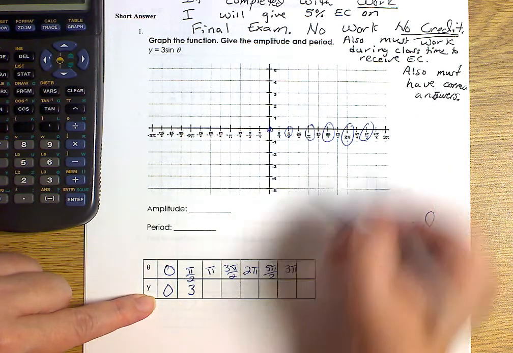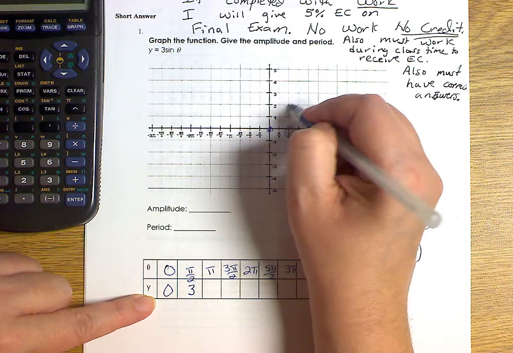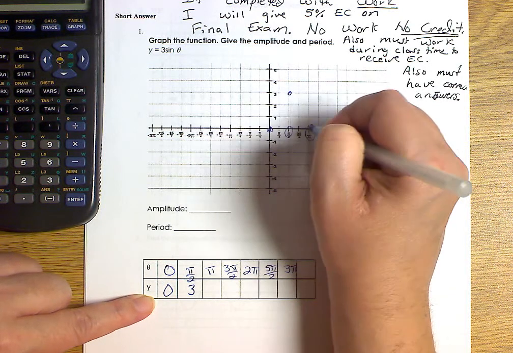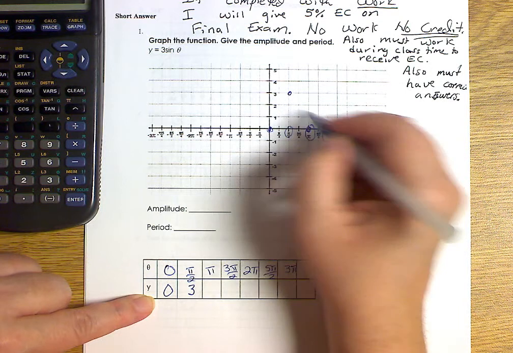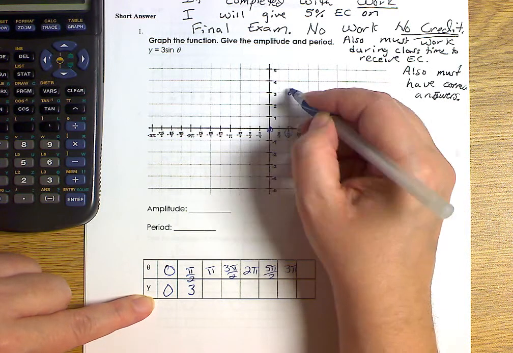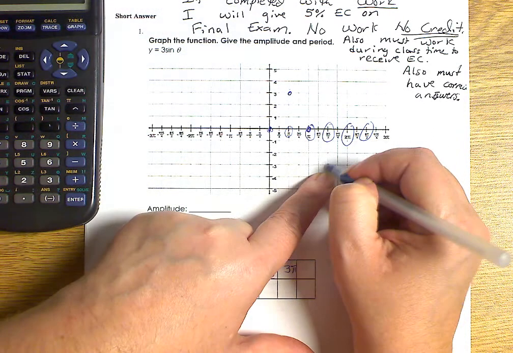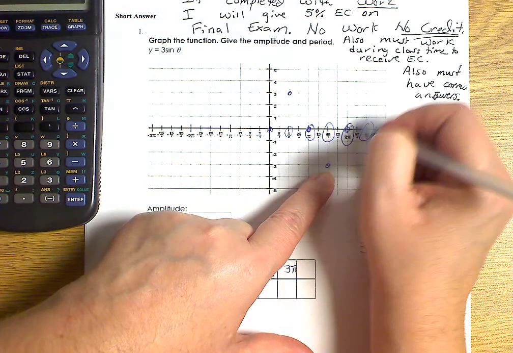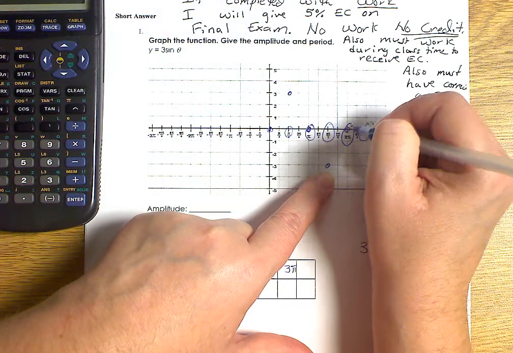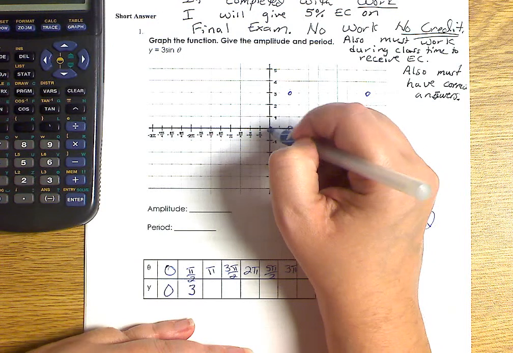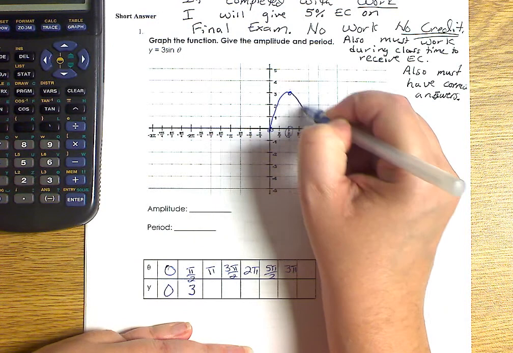So it goes 0, and then goes up to 3, and then you'll get a 0 again, and you'll find it's a pattern. So it goes up, down, down, up, up, down, and you connect them with a curve.